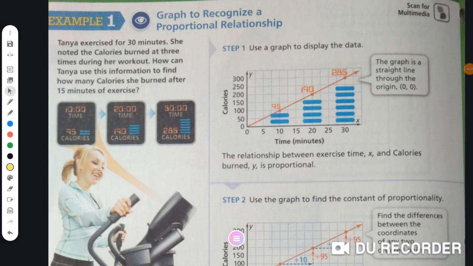Actually, as you see in this example, Tanya exercised for 30 minutes. She noted the calories burned at 3 times during her workout. How can Tanya use this information to find how many calories she burned after 15 minutes of exercise?